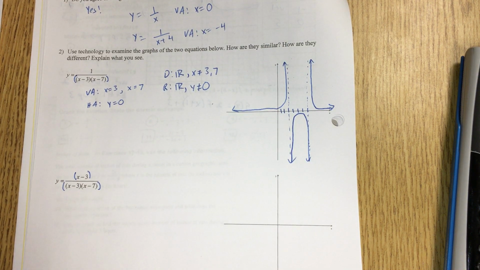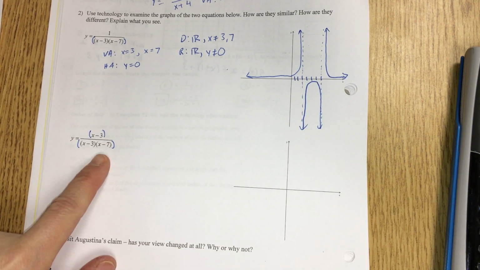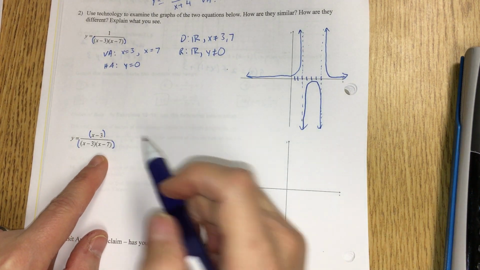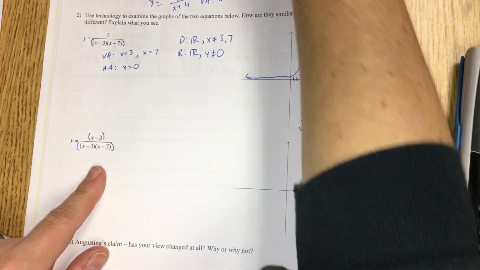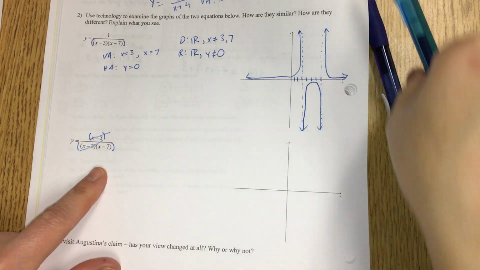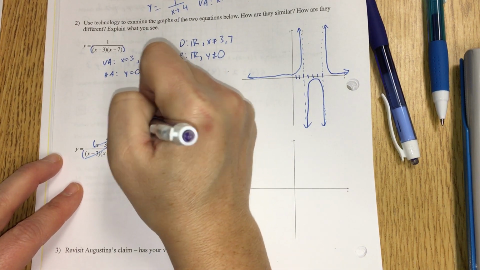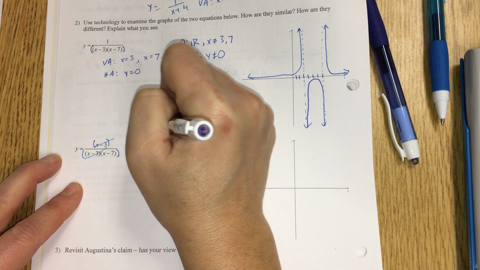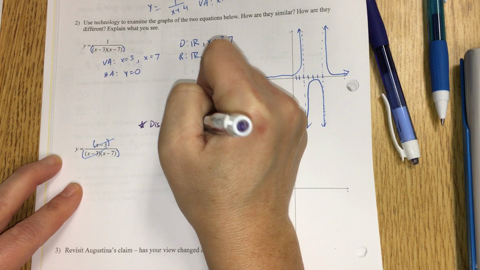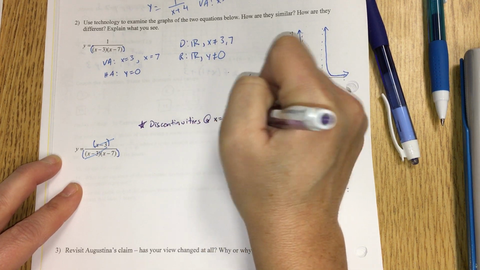Okay, so when I look at that second function, and I look at its graph, it only has an asymptote here at 7. And here is why. I can cancel out x minus 3. But when I do that, I want to make a note that even though I've canceled out, I still have discontinuities at x equals 3 and x equals 7.